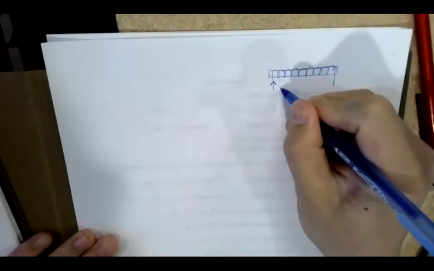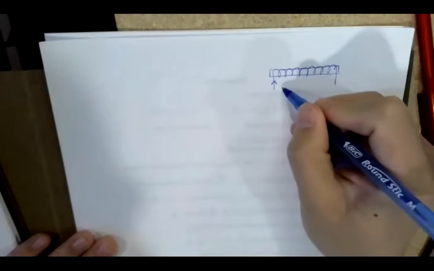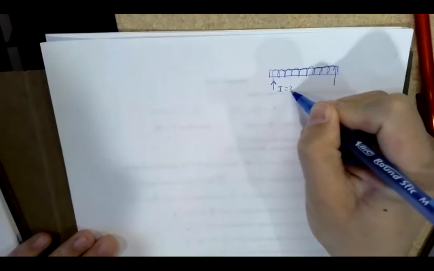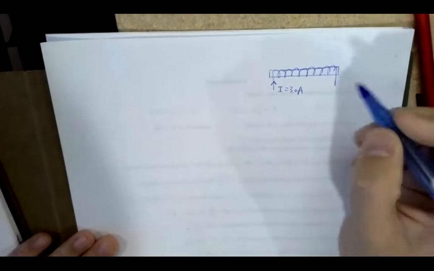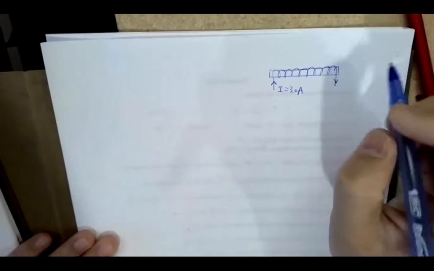All right, so on this one, you have a cylinder, and you wrap the wires around it to form a solenoid. If you send in a current of 3.0 amps, the current goes in there and goes out there.